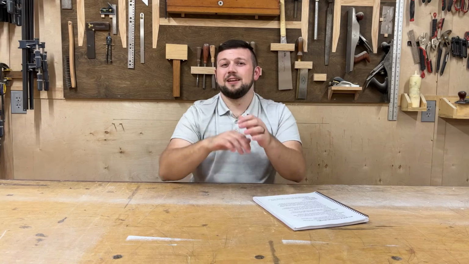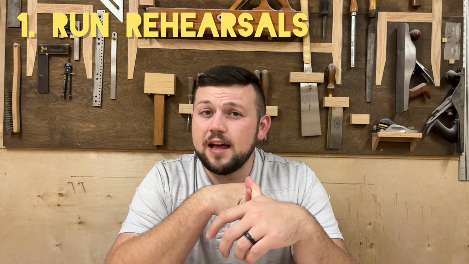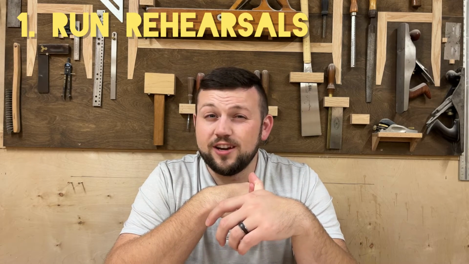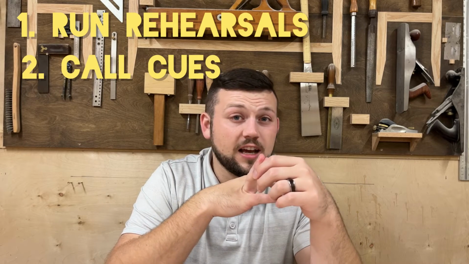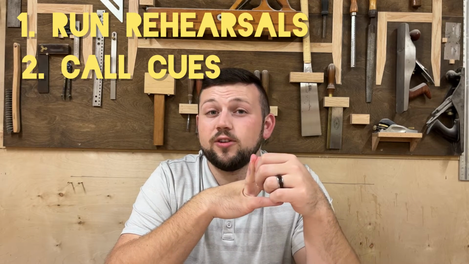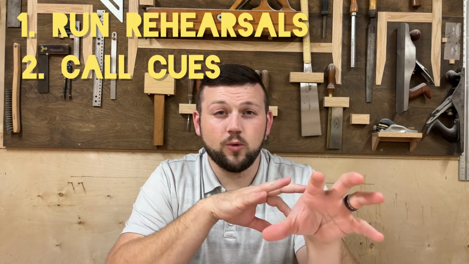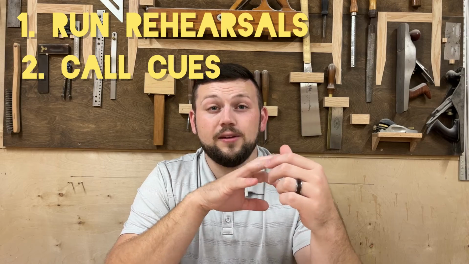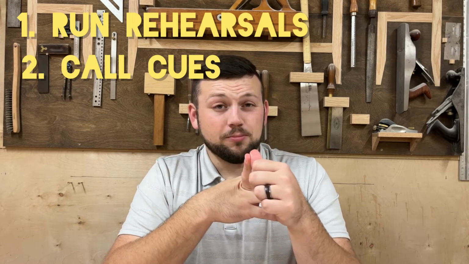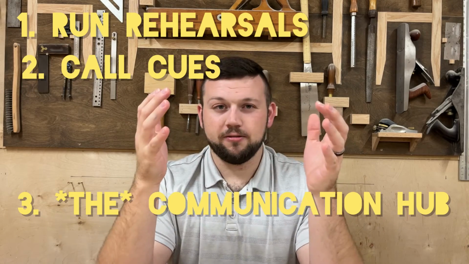Stage management can broadly be broken down into three main functions. They run rehearsals in terms of time, note-taking, and pretty much anything else that can add structure. They call cues, lights, sound, etc. during the run of a show. That ensures that there's like one commanding voice that brings all the elements together properly. And then finally, and most importantly, they are a communications hub between everybody.